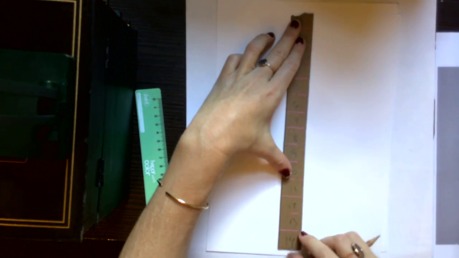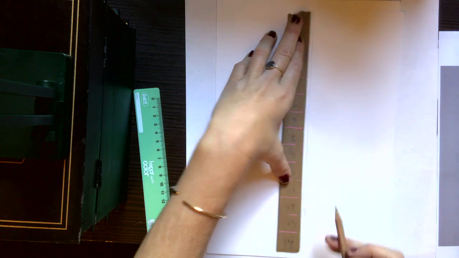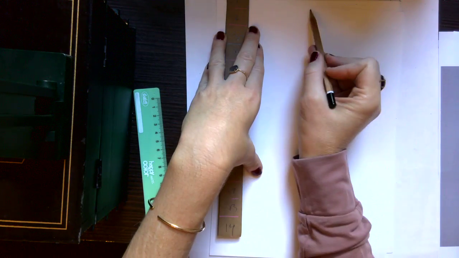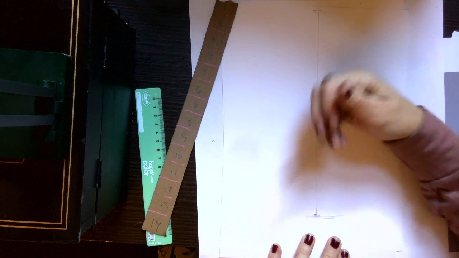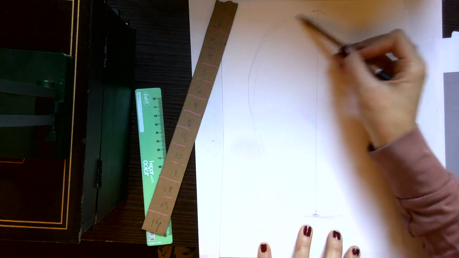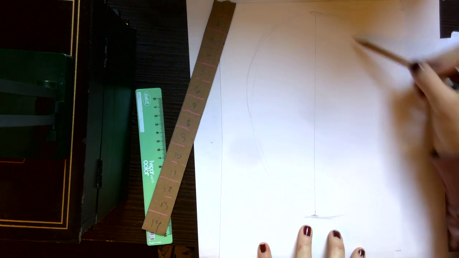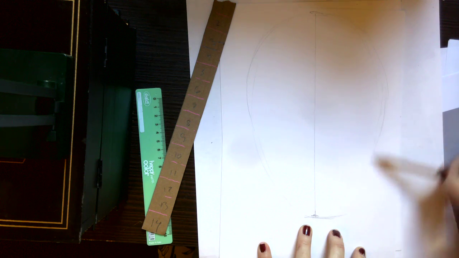So let's go down from the top about 12 units. Okay, this is going to be the shape of the face, and very lightly with your pencil at this point, we're going to make a very, very, very loose egg shape. This doesn't need to be perfect because this is going to be adapting as we move along.